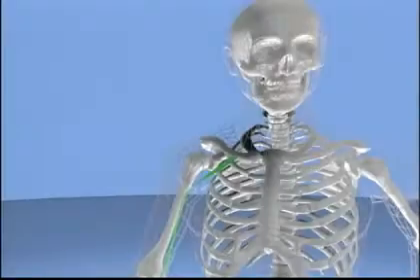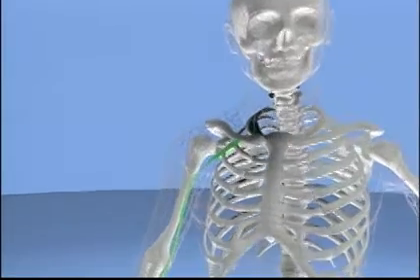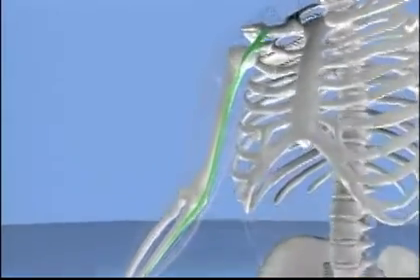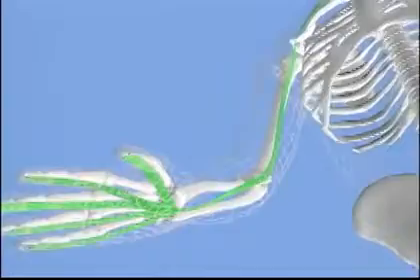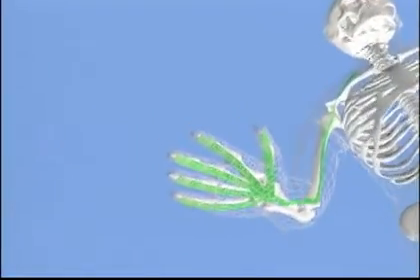Okay, we're done with the introductions. Let's go on to some techniques for the superficial front arm line. So the superficial front arm line starts with the pectoralis and the other muscles, comes down the inside of the arm to the medial epicondyle, gets onto the flexor group, and ends up on the palm side of the hand.